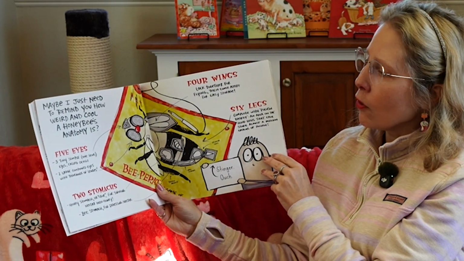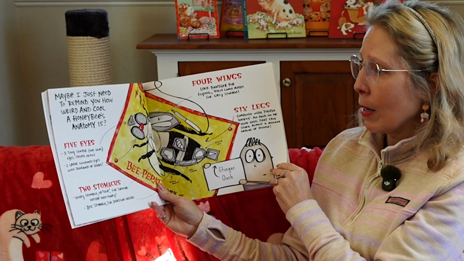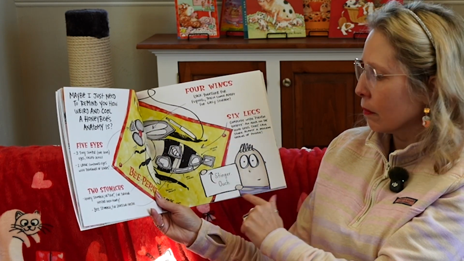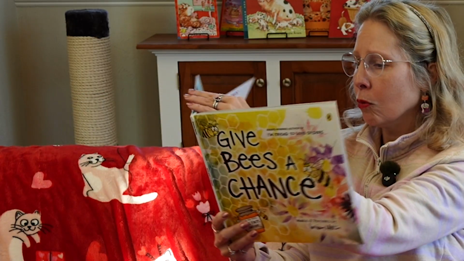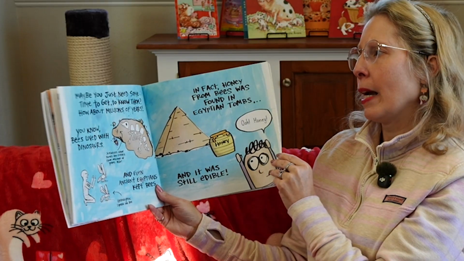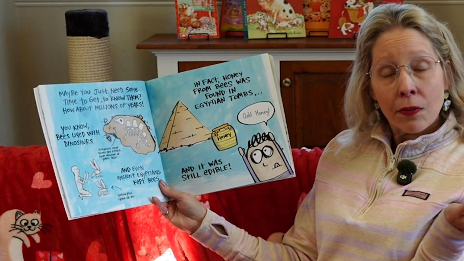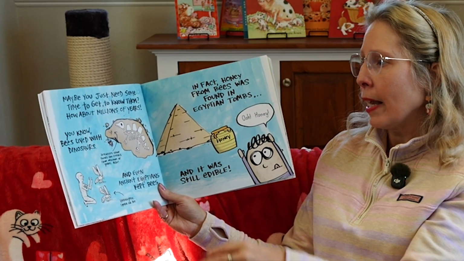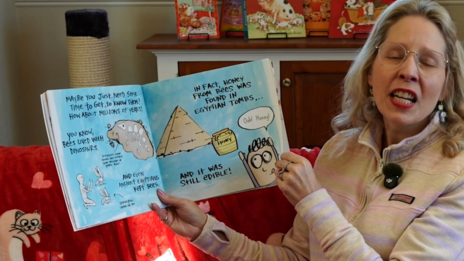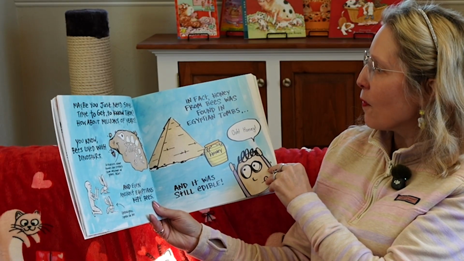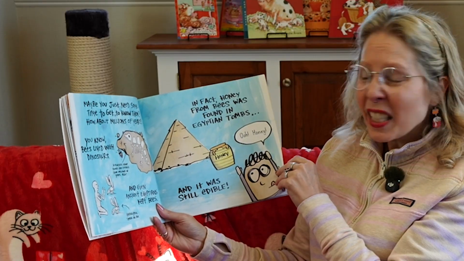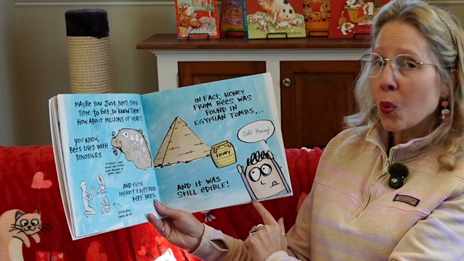Maybe I just need to remind you how weird and cool a honeybee's anatomy is. They have 5 eyes, 2 stomachs, 4 wings, 6 legs. Stinger, ouch. Maybe you just need some time to get to know them. How about millions of years? You know, bees lived with dinosaurs. Scientists have found bee fossils from millions of years ago, and even ancient Egyptians kept bees. In fact, honey from bees was found in an Egyptian tomb, and it was still edible. Ooh, honey.